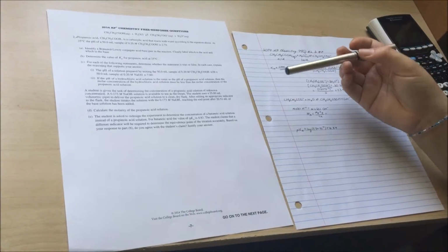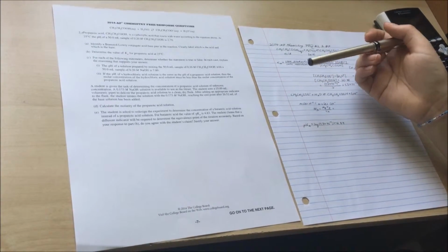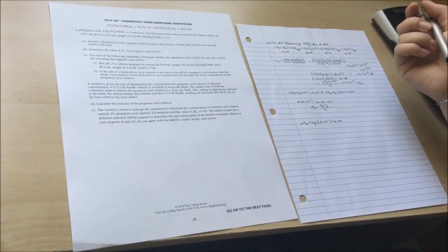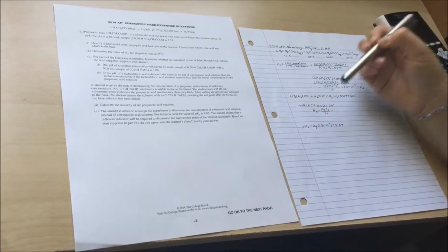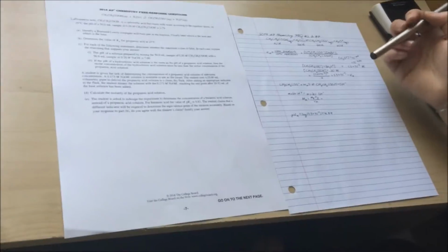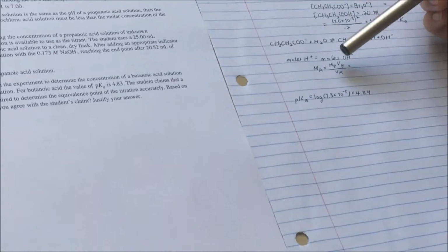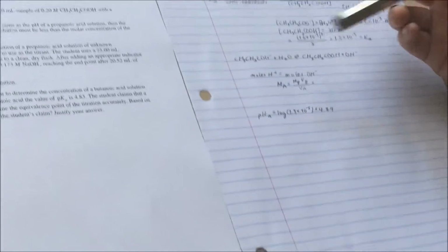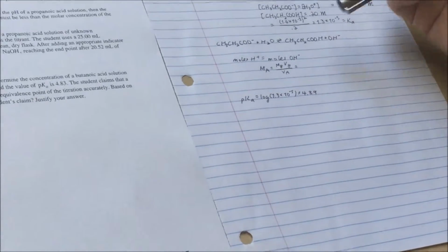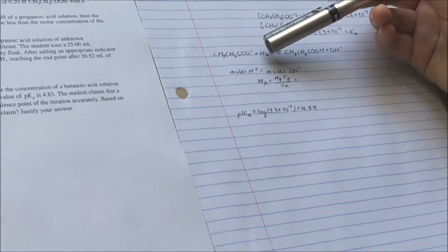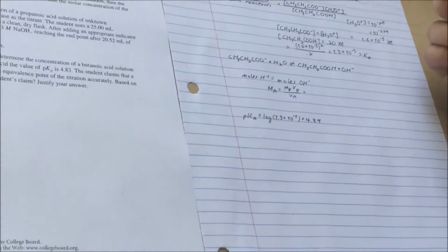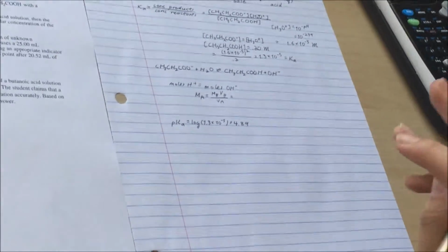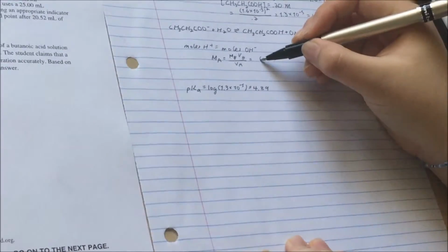Okay, so D. Calculate the molarity of the propanoic acid solution. Well, we know that it's at the endpoint, so we can just use this formula. MA is equal to MB times VB over VA, where M is the molarity and V is volume, because we know that the moles of H plus is equal to the moles of OH minus at the endpoint. So then we can just plug in the values.